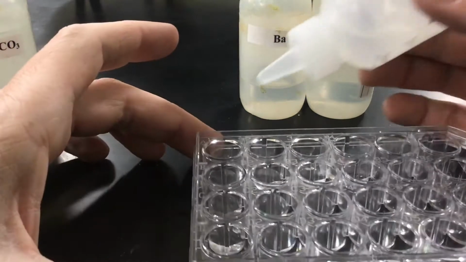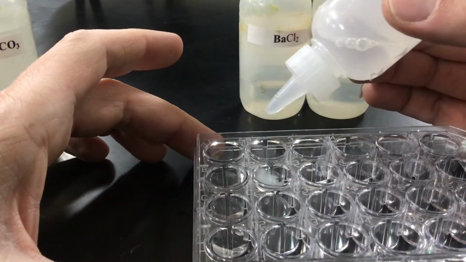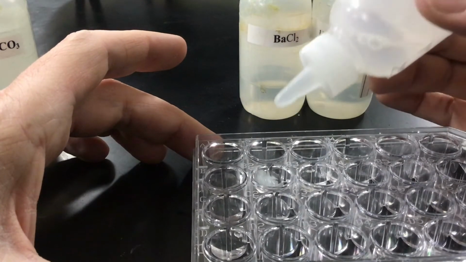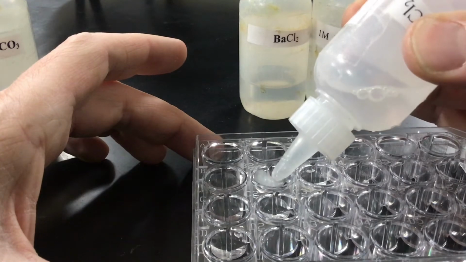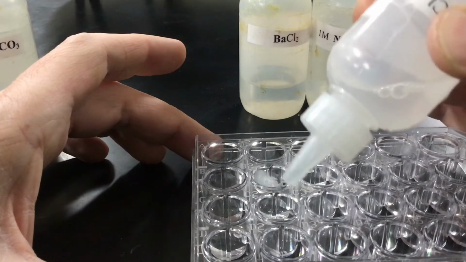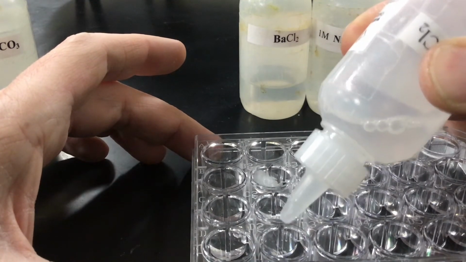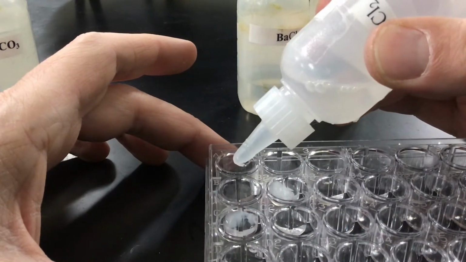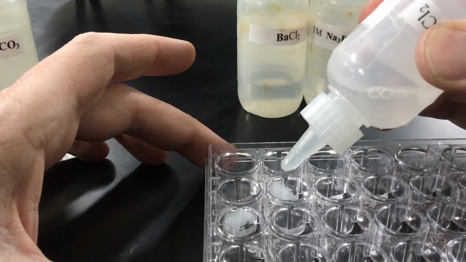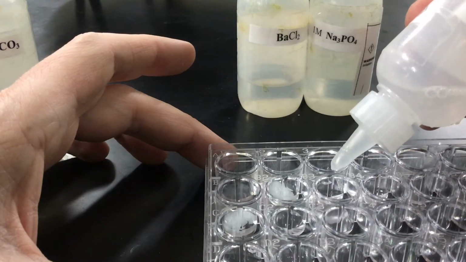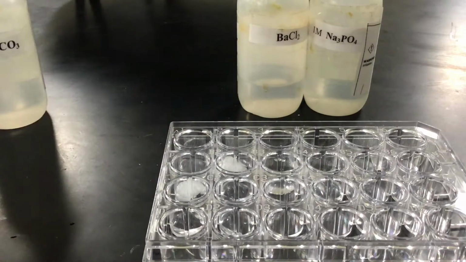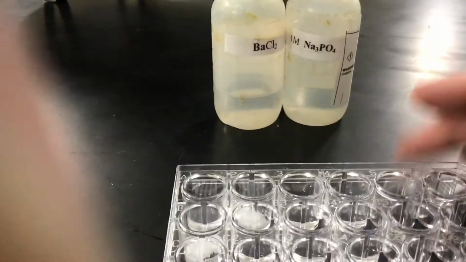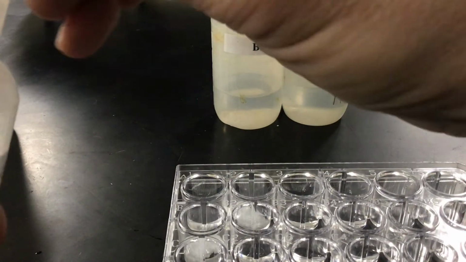I'm going to put it in 2, couple drops, all the way down, and then all the way across. You might notice that, hey look, there's something there. And yes, that's our precipitate, as we might be able to guess.